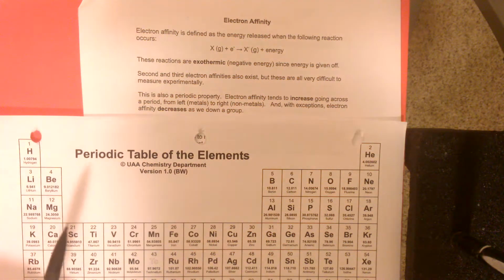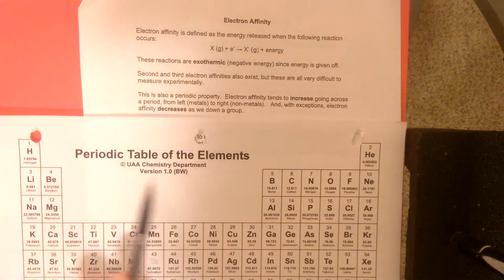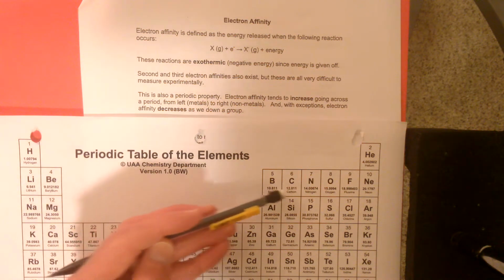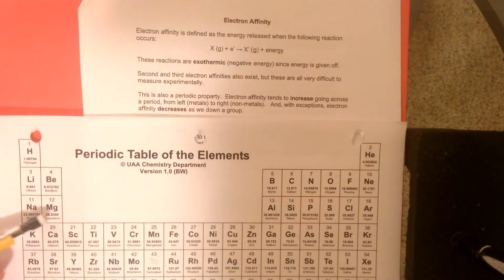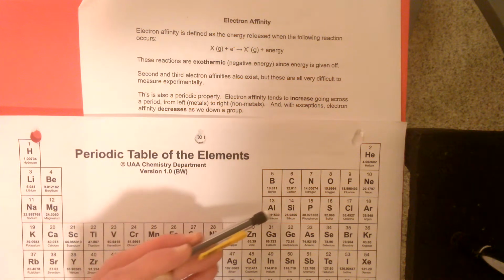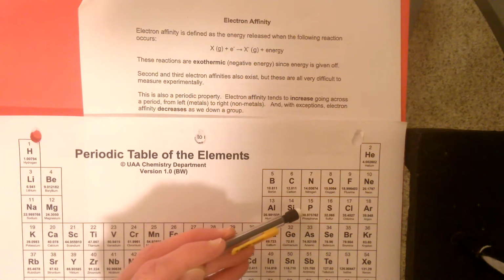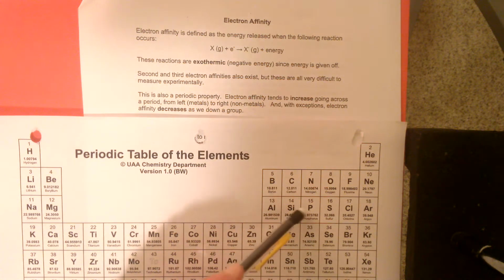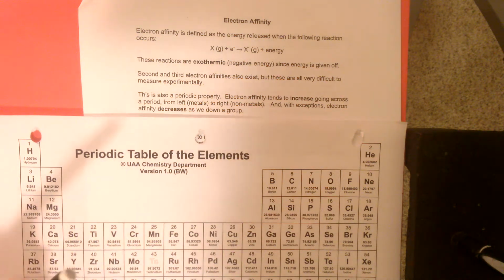Remember, a period is a row on the periodic table. As you move across the periodic table, you're moving from metals to nonmetals. See sodium and magnesium metal over to aluminum, then you're moving into silicon a metalloid, phosphorus, sulfur, chlorine, all nonmetals, argon. We're moving over from metals to nonmetals.